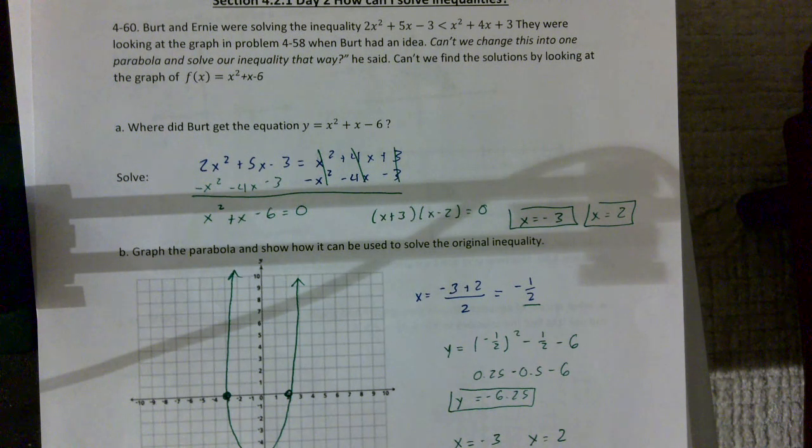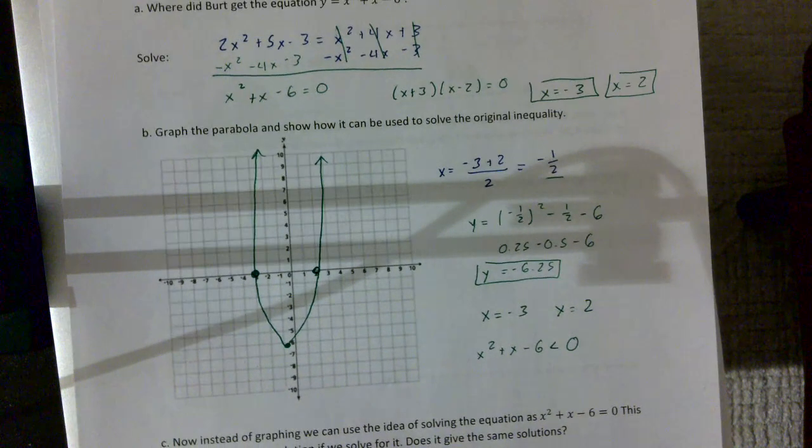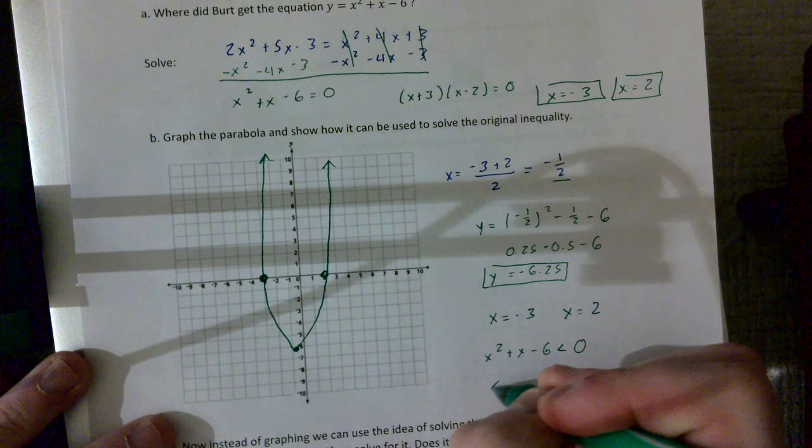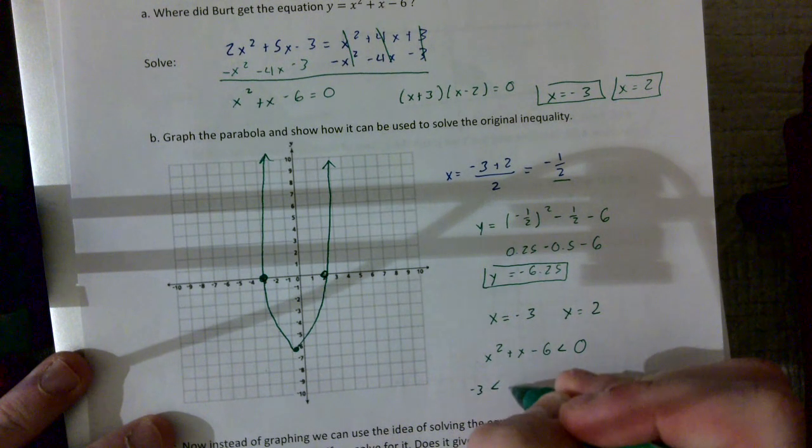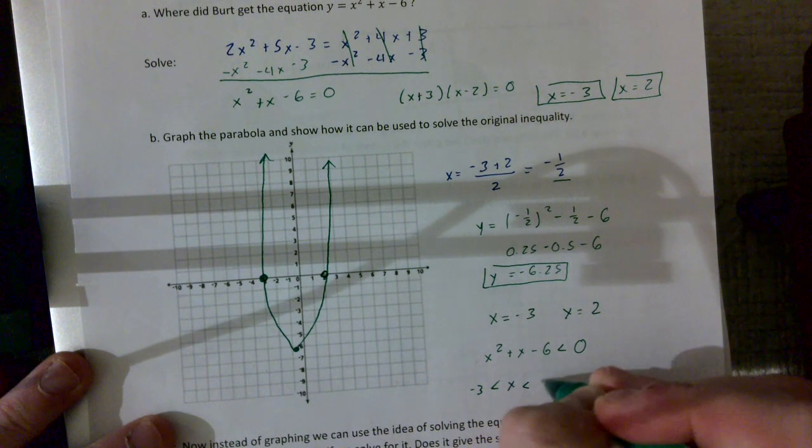So in other words, we take these two solution bases and figure out where they actually cross. The solution to the original inequality is the values between -3 and the x value that is less than 2.